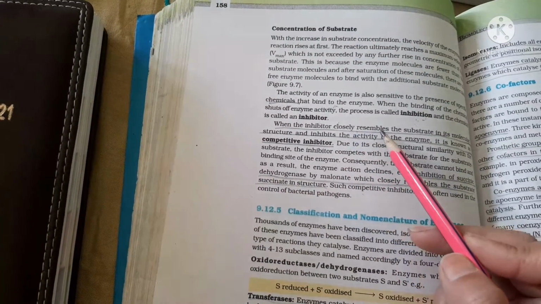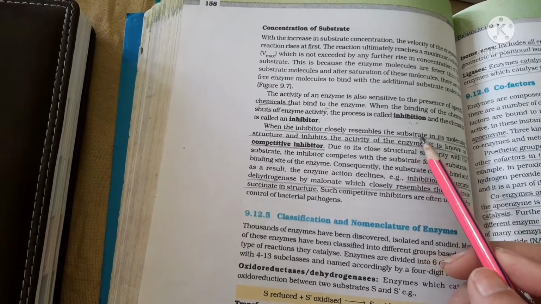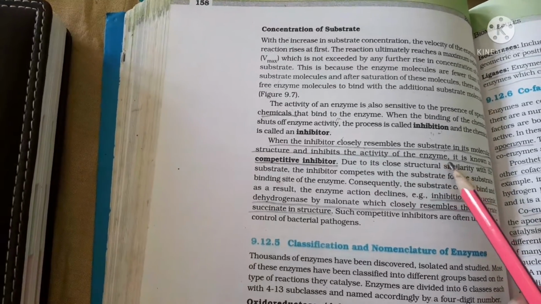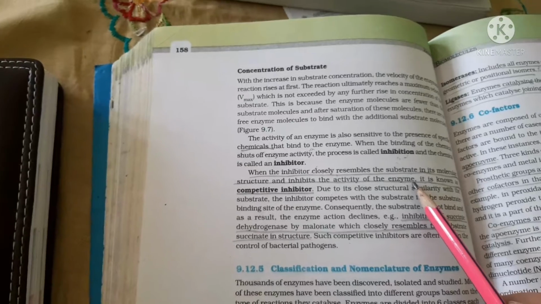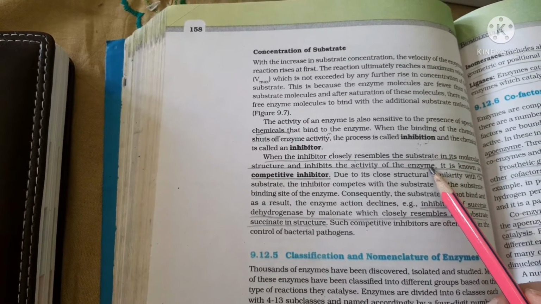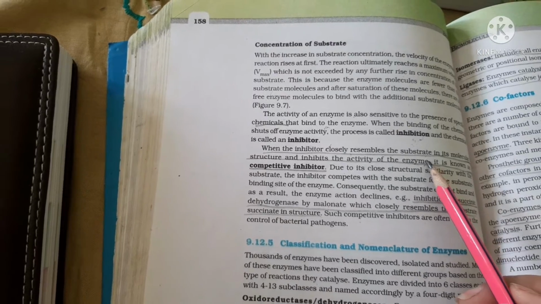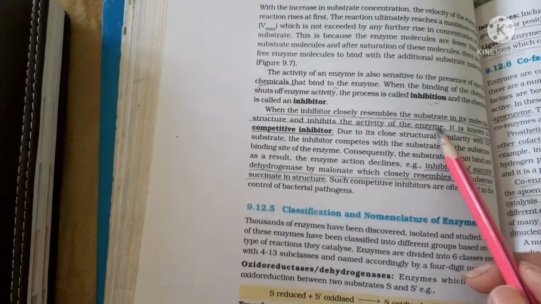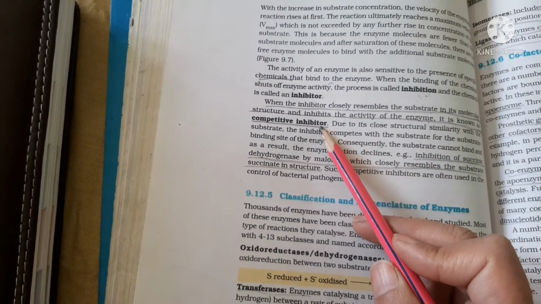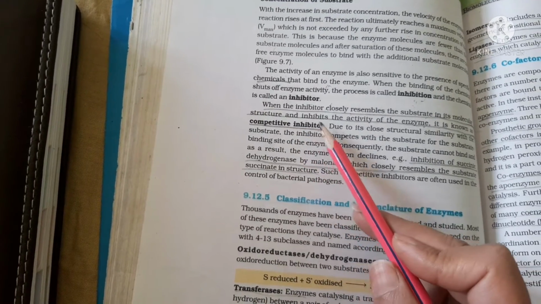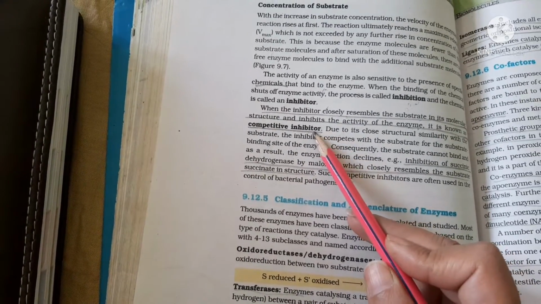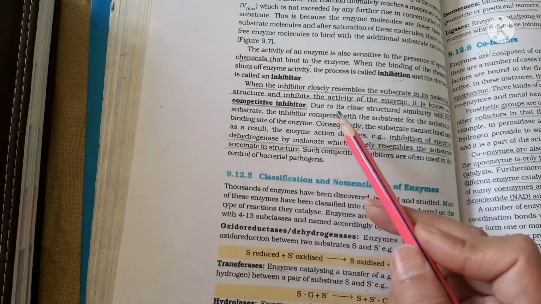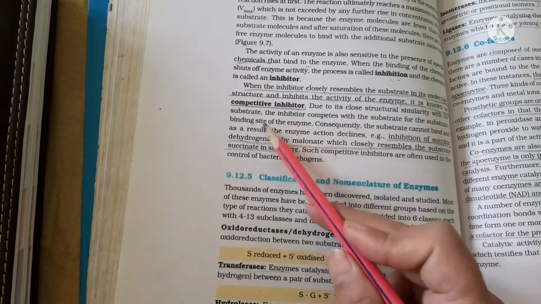These inhibitors are closely similar in their structure to the substrate and inhibit the activity of the enzyme. It means there will be a competition, because if the structure of the inhibitor is similar to that of the substrate, then definitely the enzyme will tend to bind with the inhibitor as well. Such an inhibitor is known as a competitive inhibitor. It will decrease the rate of formation of the enzyme substrate complex due to its close structural similarity with the substrate.